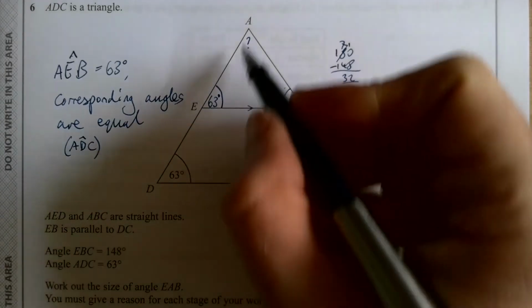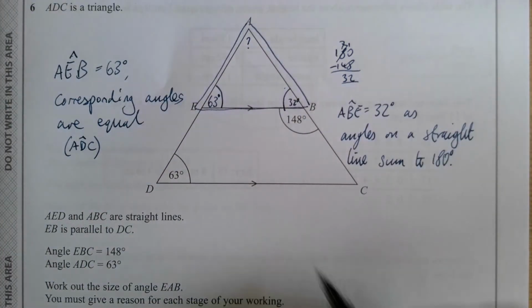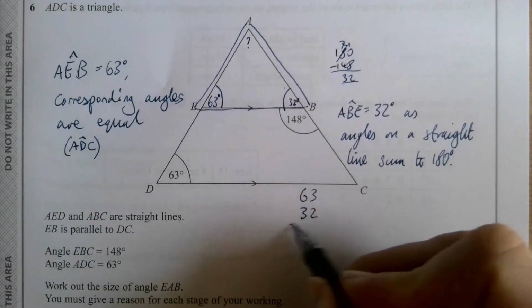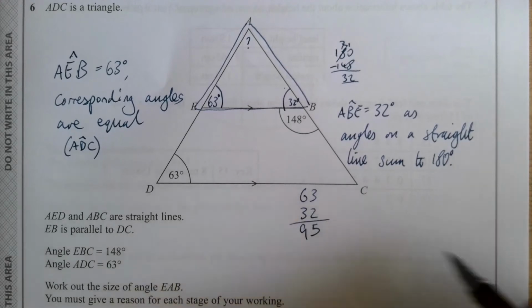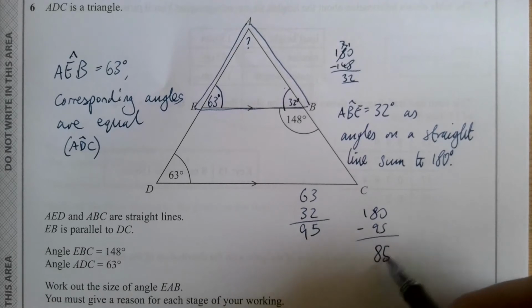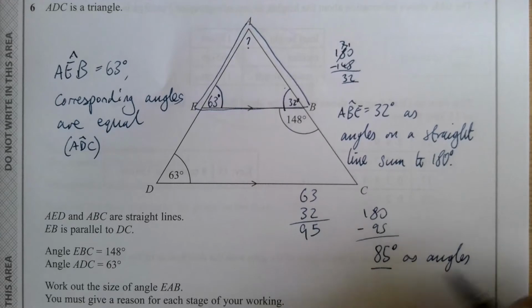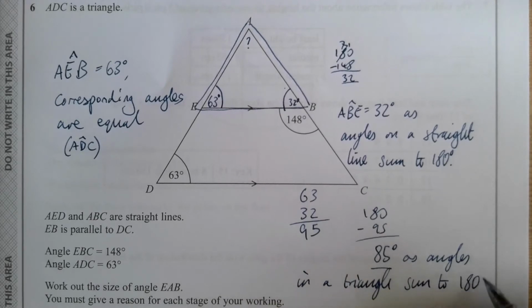And then finally, hopefully you've noticed that we've got a triangle there. So 63 and 32 makes 95. 180 take 95 is 85 degrees as angles in a triangle sum to 180 degrees. That nearly always comes in. Angles on a straight line sum to 180, angles in a triangle add to 180 degrees.